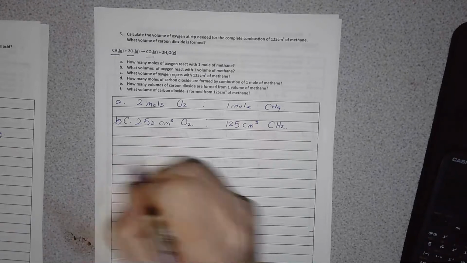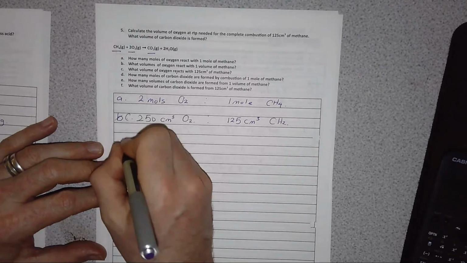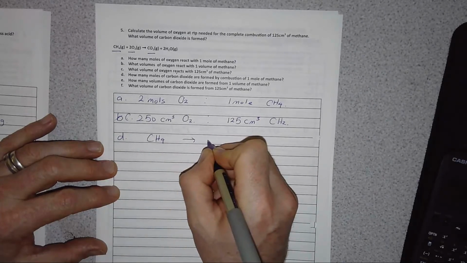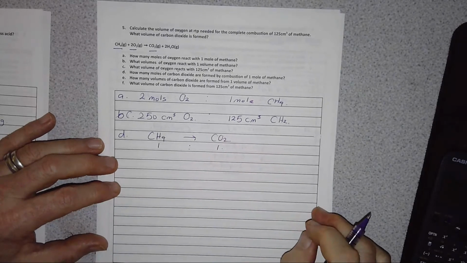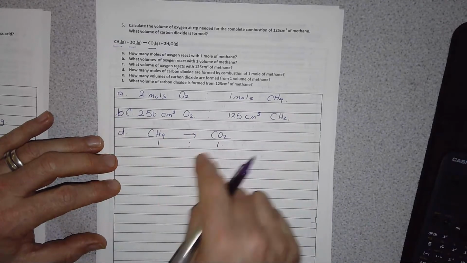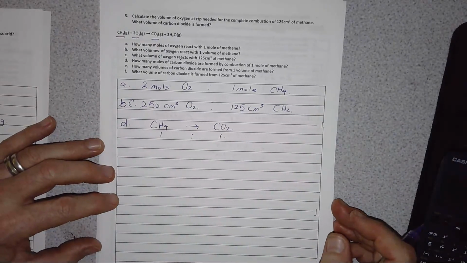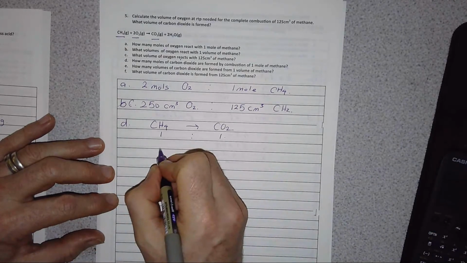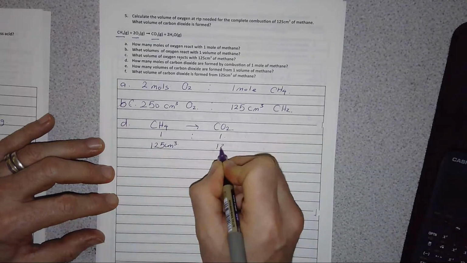Okay, so how many moles of carbon dioxide are formed by the combustion of 1 mole of methane? So part D, that's methane CH4 makes 1 mole of carbon dioxide. So this is a 1-to-1 ratio. How many volumes of carbon dioxide are formed from 1 volume of methane? Well, it's 1-to-1. What volume of carbon dioxide is formed from 125 centimeters cubed of methane? So it's a 1-to-1 relationship. So if we have 125 centimeters cubed, we will get 125 centimeters cubed.